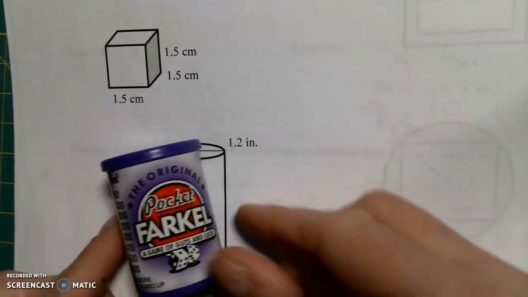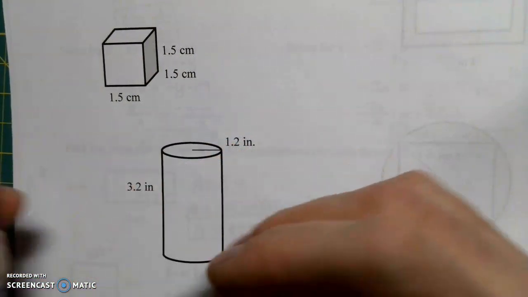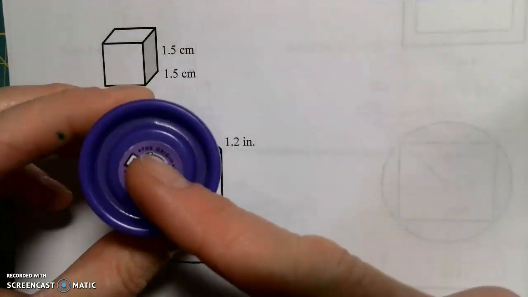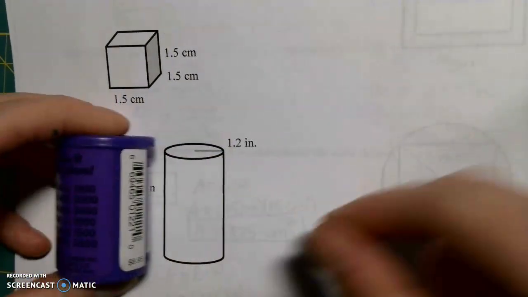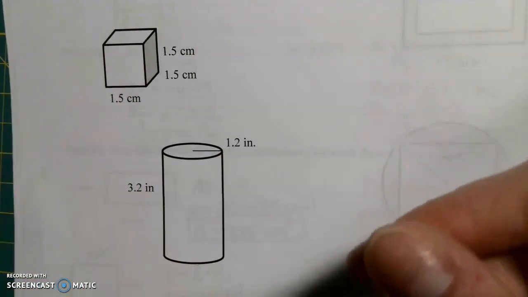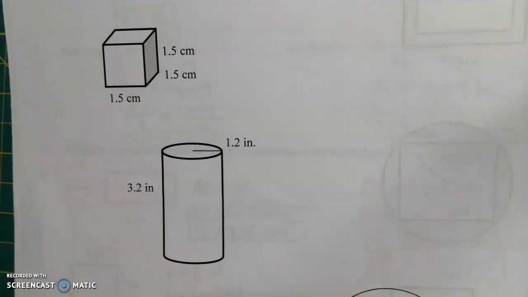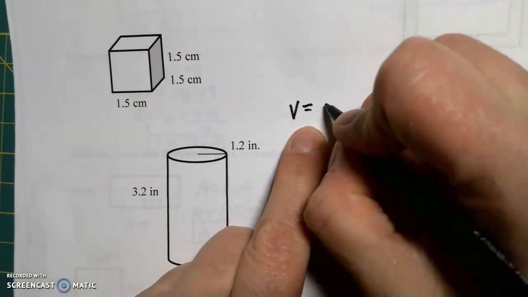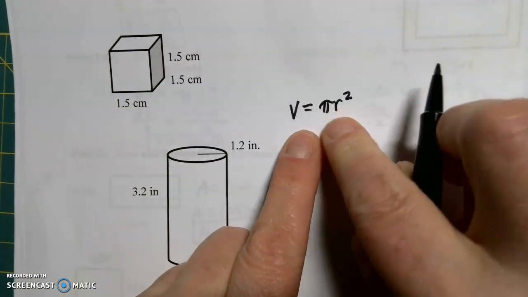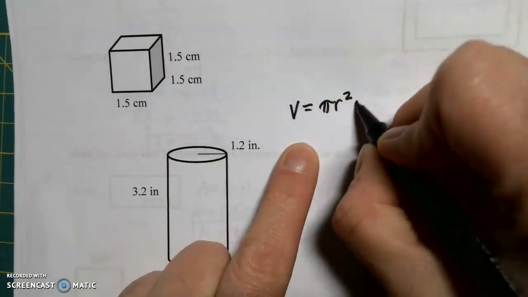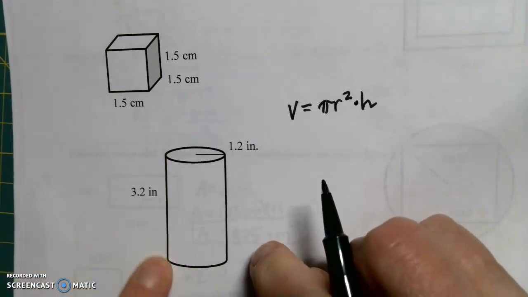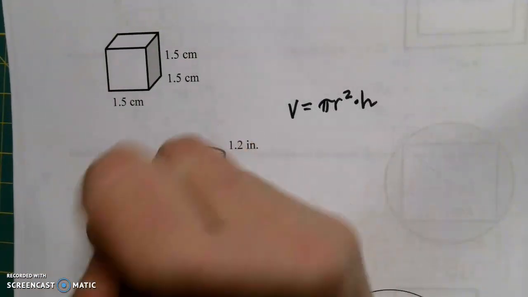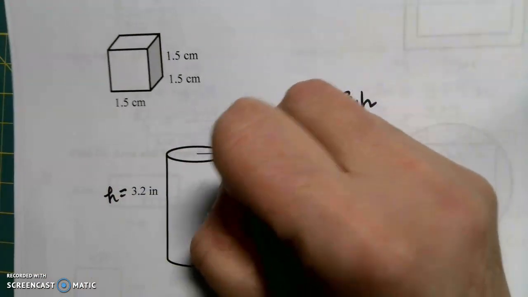So again, this is like my little Farkle canister here. So we get a value, which happens to be the radius here because we're halfway across, and then the height is going to be the other value that we have given to us, and that is sufficient to find the volume of the cylinder. So the volume is pi r squared, so the area of that circular base, times the height, to tell us how many slices of this base we are going to have. So that's H, and this is R.